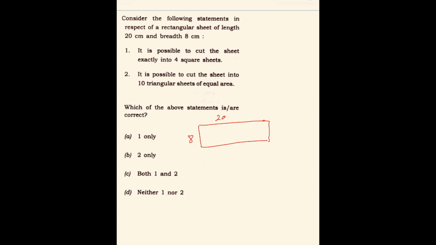Is it possible to cut the sheet into exactly 4 square sheets? Now see, the area of a rectangle is length into breadth, that is 20 into 8, which is 160. If I divide it into 4 equal squares, the area of each square should be 40. But that is not possible because the area of a square is 40, and 40 is not a perfect square. So the first statement is not possible.